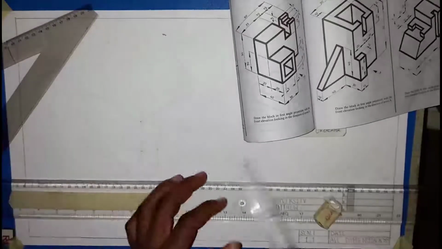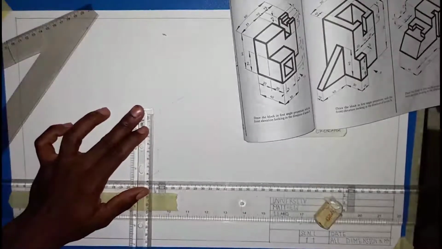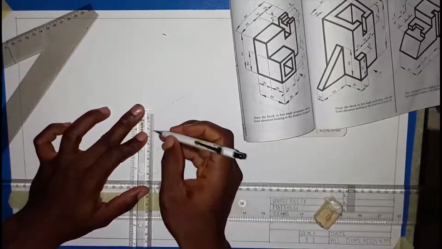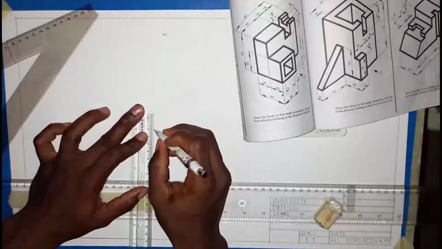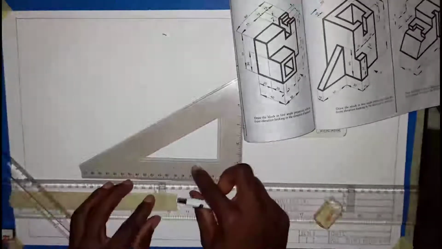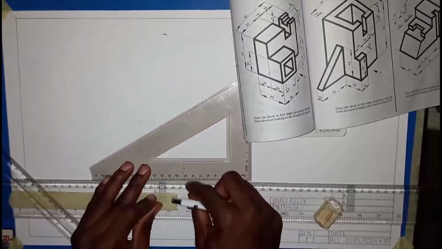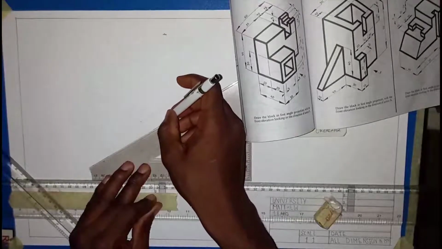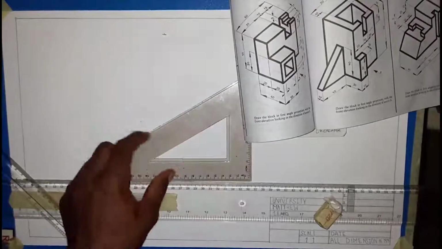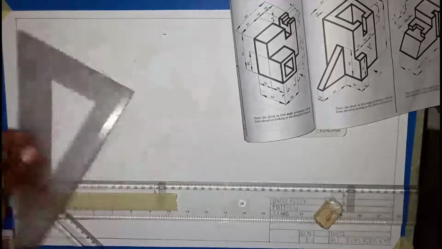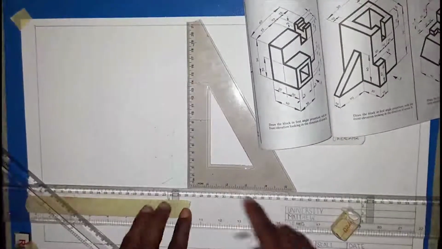So measure 20 centimeter, then 20 centimeter. I need to measure it just to close that edge. So also don't forget our 50.